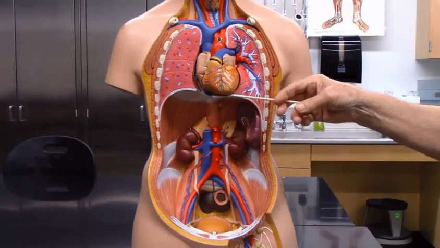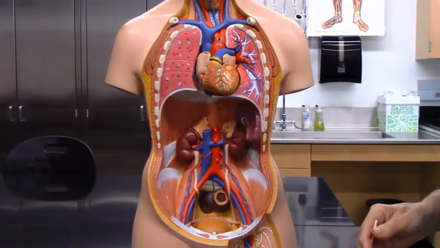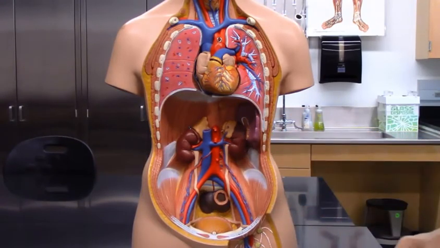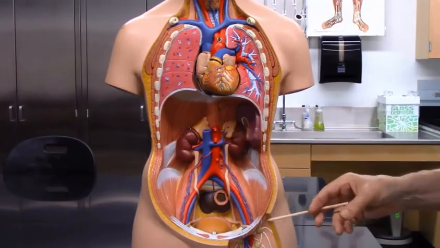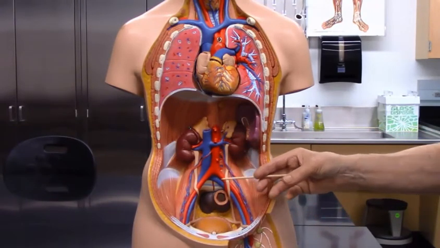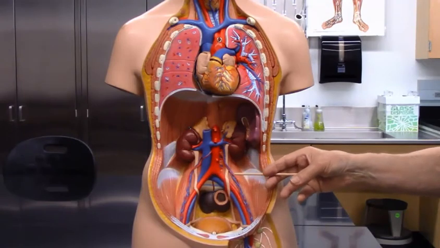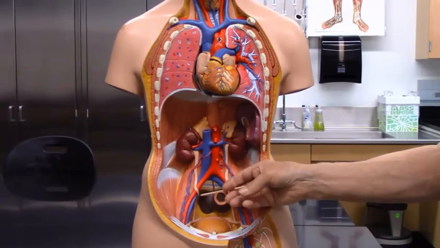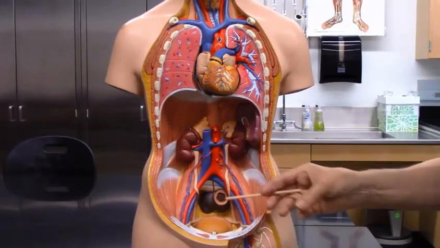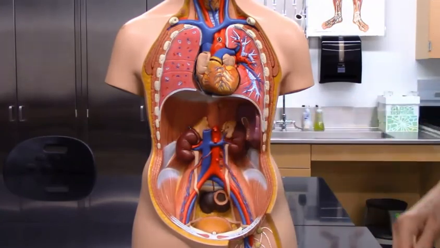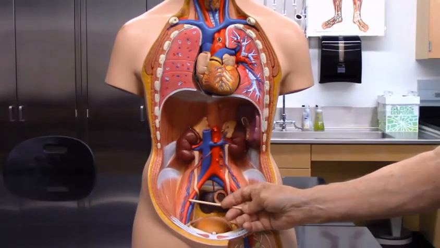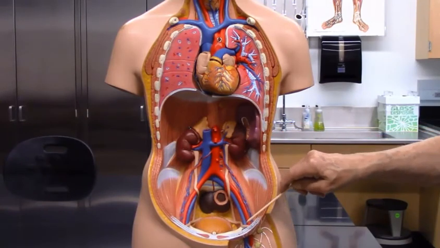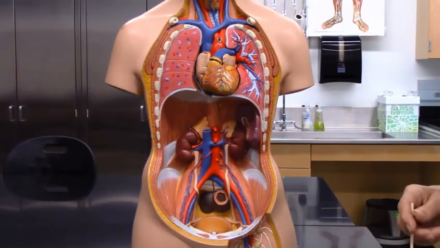Then down underneath here, let's look underneath the diaphragm. We have the abdominal aorta and its many branches to the organs in the abdominal pelvic cavity. Then we have the right common iliac and the left common iliac artery. And then they branch into the internal iliac. I doubt if you can see it, but it's a branch that goes inside. And then beyond that branch, this is the external iliac artery. And as it goes down into the leg, it becomes the femoral artery.